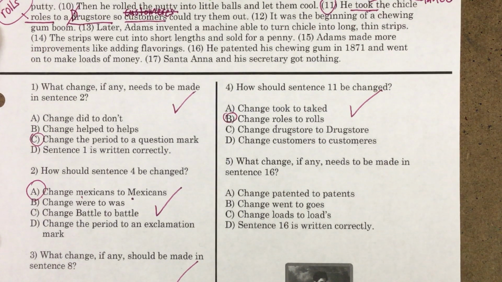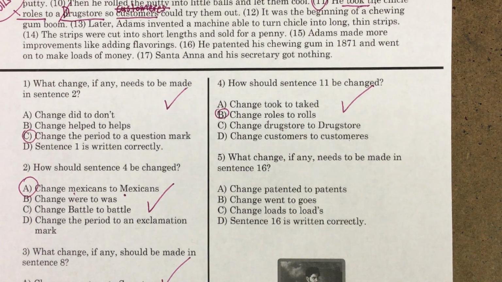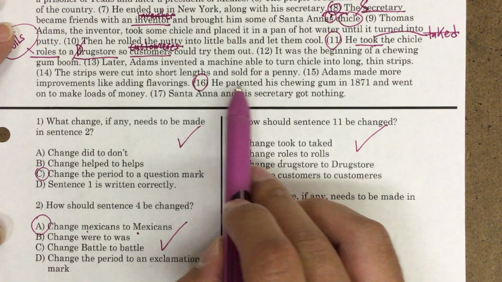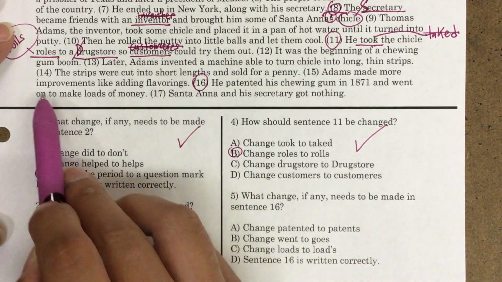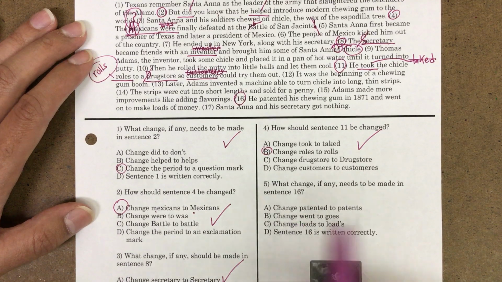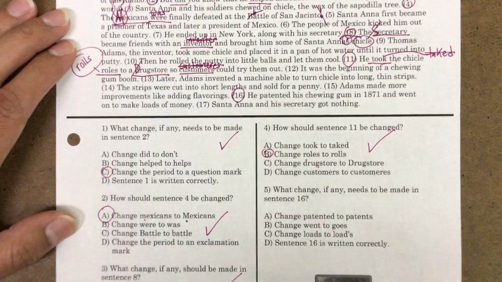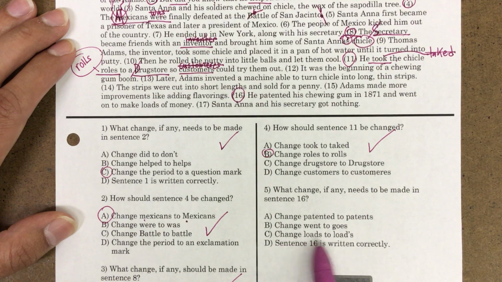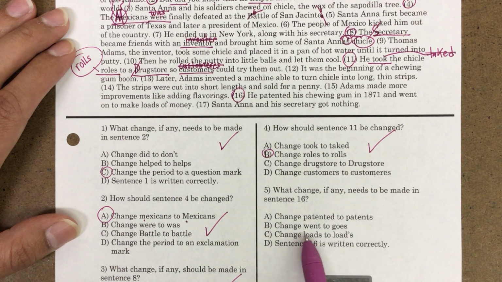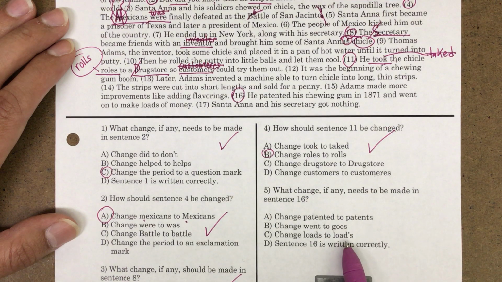So look at number 5. What change, if any, needs to be made in sentence 16? Let's use our strategies. We circle it, then we have to read it. He patented his chewing gum in 1871 and went on to make loads of money. A says change patent to patents. B, change went to goes. C, change loads to loads with an apostrophe, or sentence 16 is written correctly. This would be a spelling and verb usage edit, maybe. Verb usage is B, and C would be punctuation because we were adding the apostrophe.